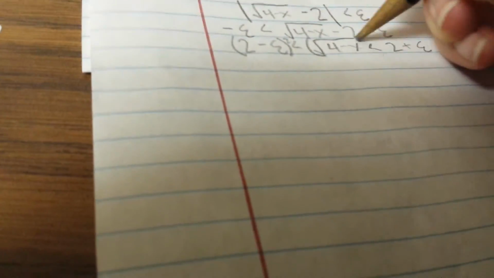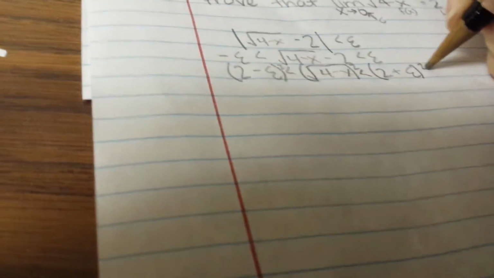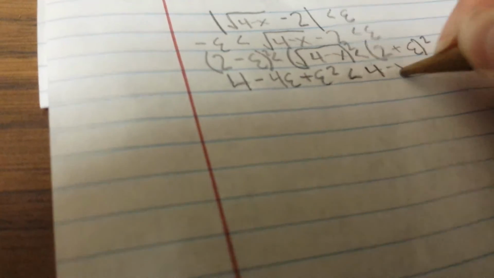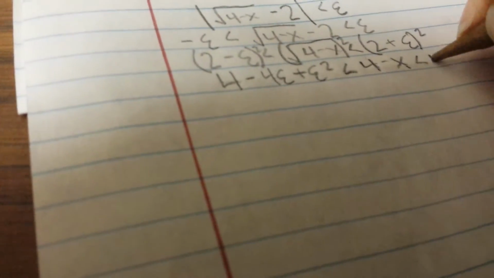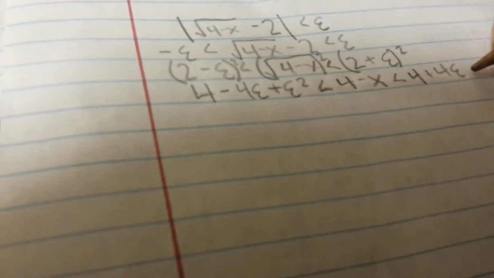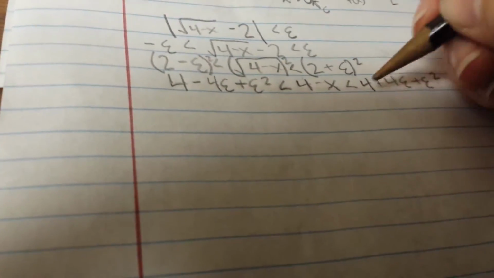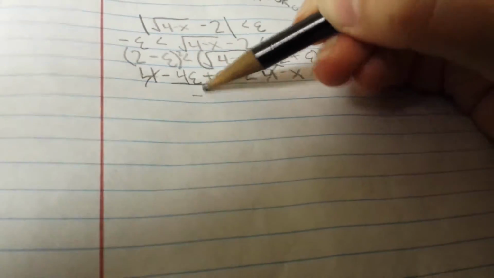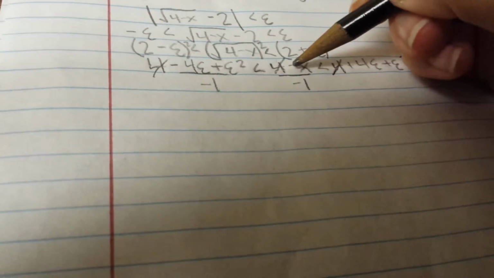Now we get to square all of these in order to remove the square root. So 4 minus 4 epsilon plus epsilon squared is less than 4 minus x is less than 4 plus 4 epsilon plus epsilon squared. All of these have 4s, so we can cancel these out. And so now there's only one thing left to do. We need to divide everything by a negative 1 in order to get rid of this negative sign right here.